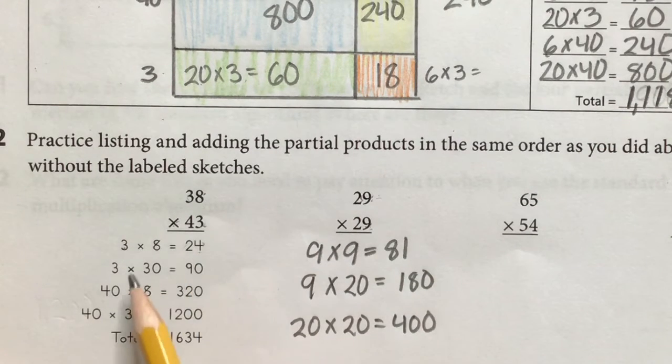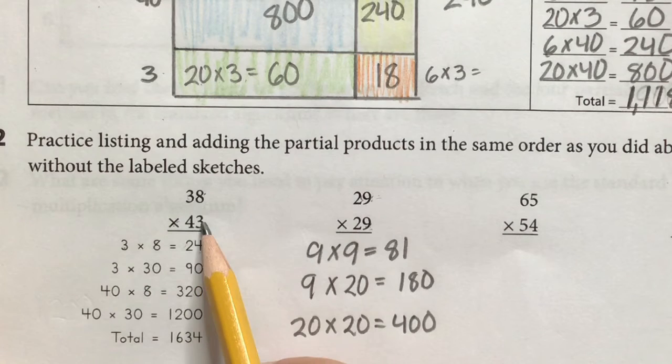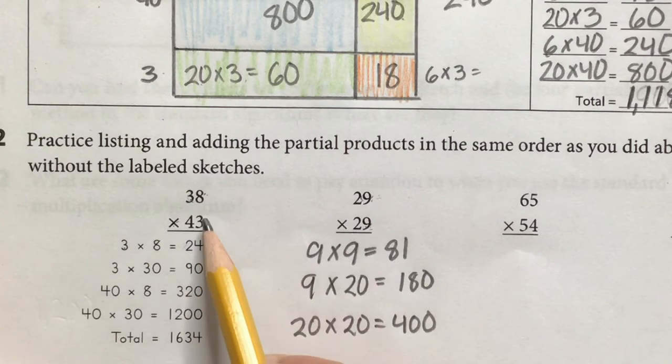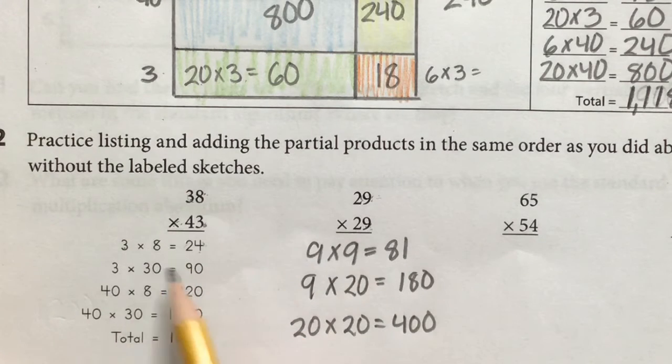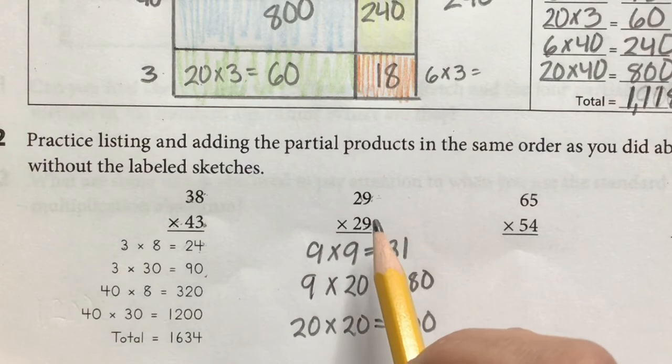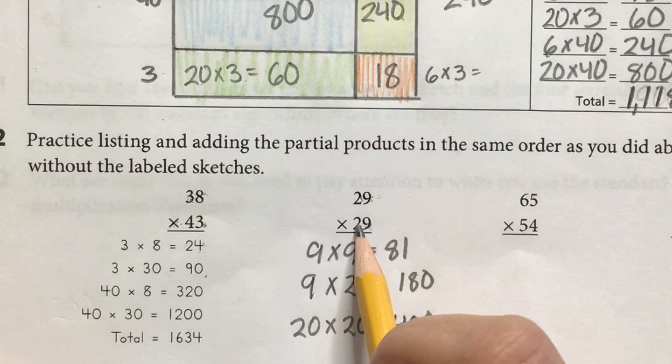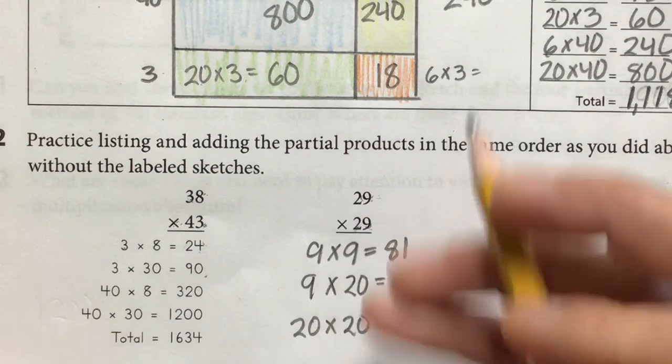So you can see the 3 times 30. Not 3 times 3, but 3 times 30. So you can see the 3 times 8 is 24, 3 times 30 is 90. Okay, now we're going to move on to the next one, which is a little bit of a tricky one. After we work on the 9, we have the 2 here. So this is a little bit of a tricky one. This is actually going to be not 2, but this will be 20.